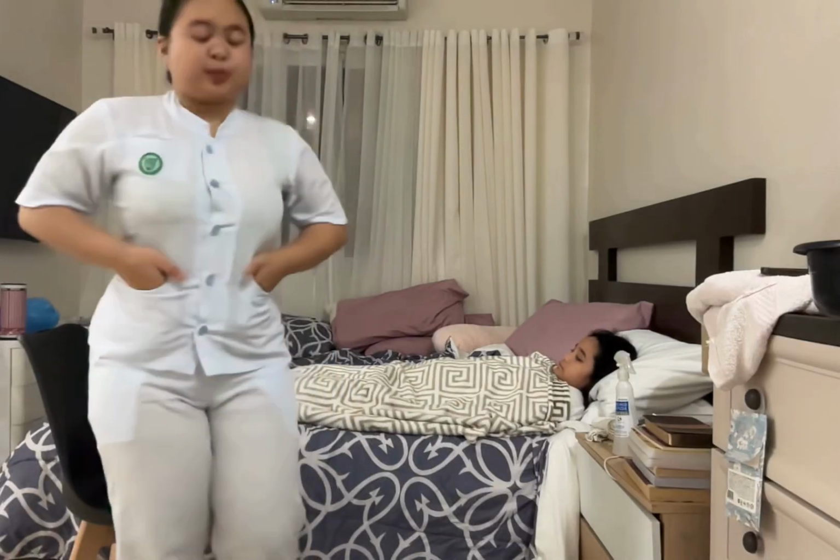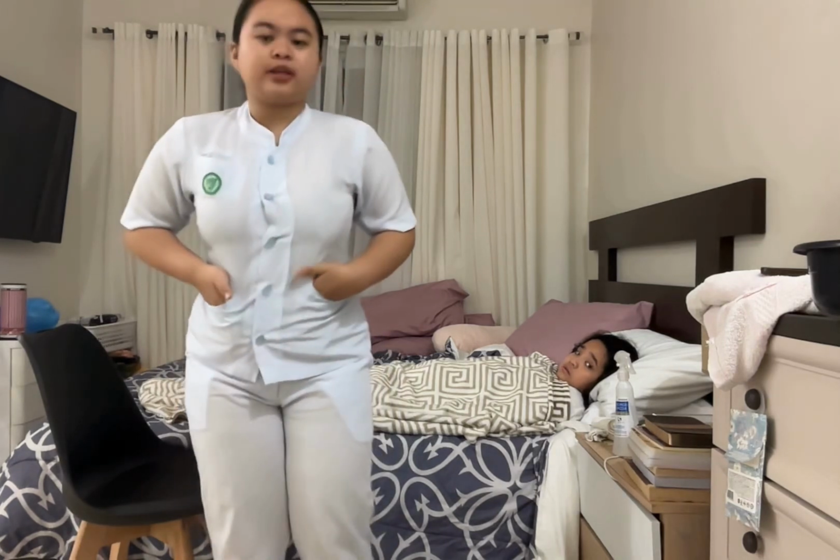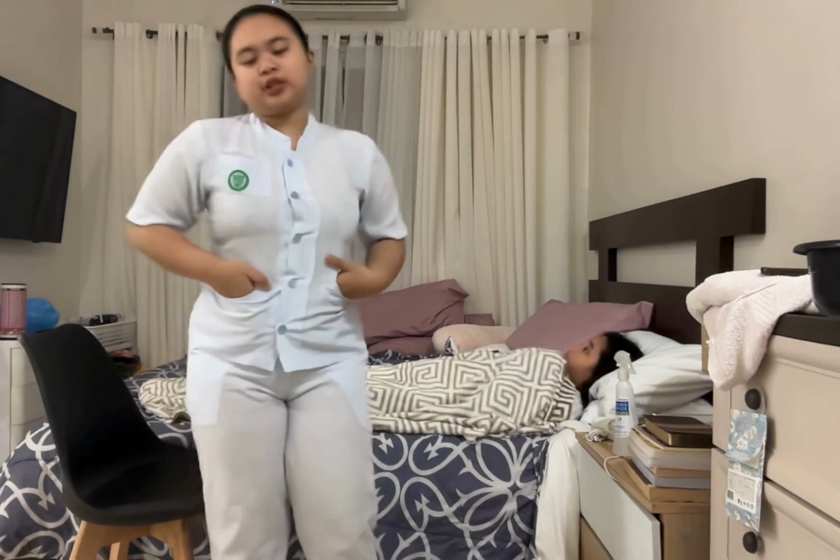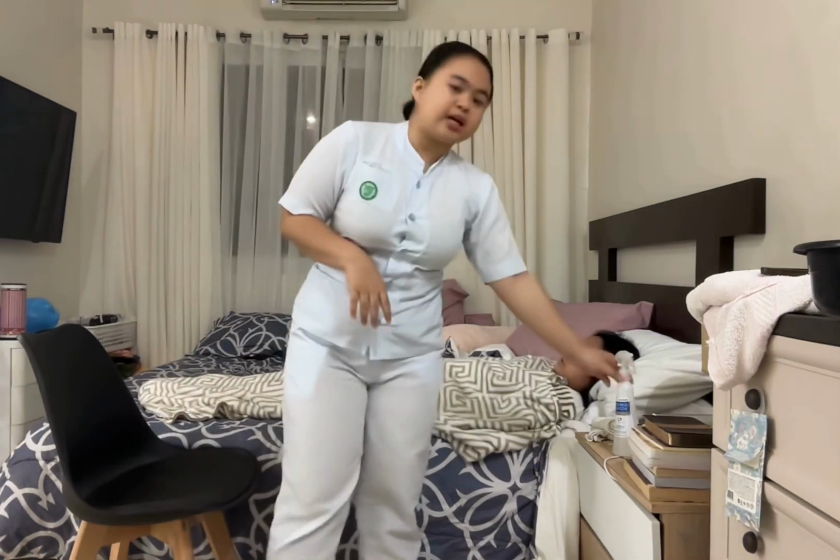So now I'll be performing the transferring of the patient from bed to chair, then chair to bed. We don't have the wheelchair, so instead of that, I will be using the chair and the bed. Wala po kasi kaming stretcher. Before we proceed to our procedure, let's perform the hand hygiene again.